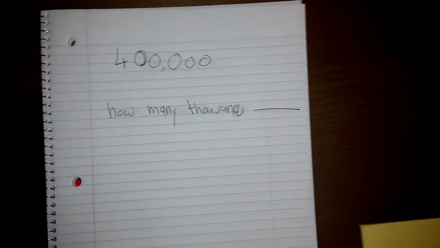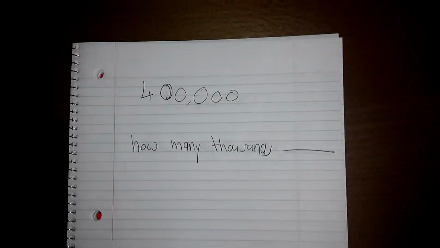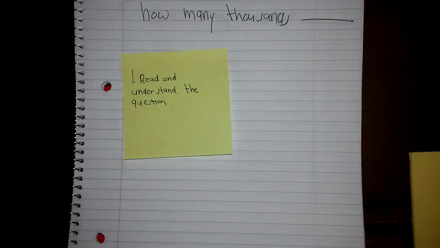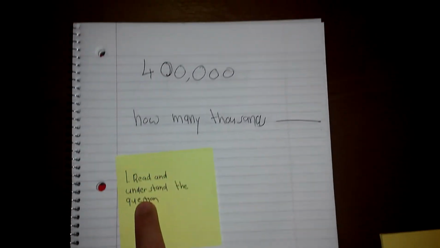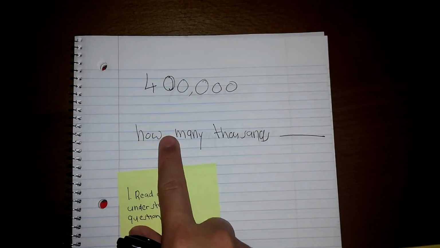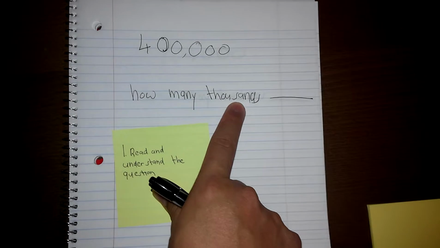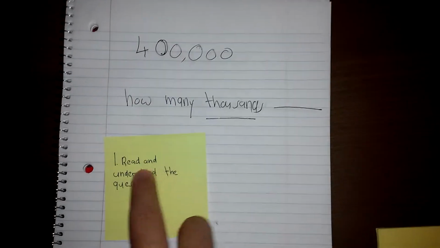Okay? Now, I know that there's been some questions about how we do this, and I just want to walk you through a step-by-step process of how we complete this, and hopefully this will help clarify some questions for us. Alright. So the first thing is, I wrote a little sticky note right here. Here's step one. Read and understand the question. So here's the question, guys. I want to know how many thousands are in the number 400,000. How many thousands? What's the question asked? How many thousands?